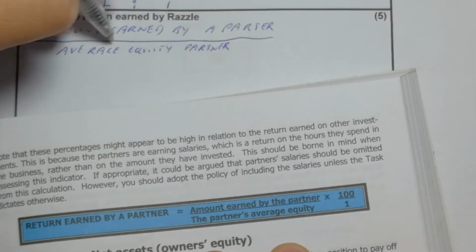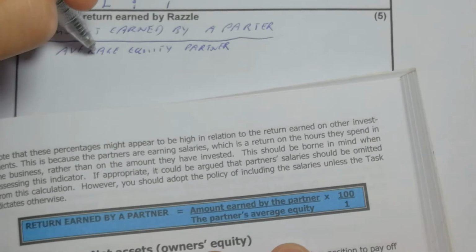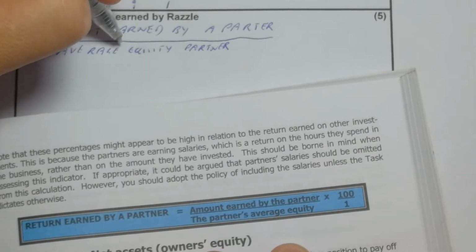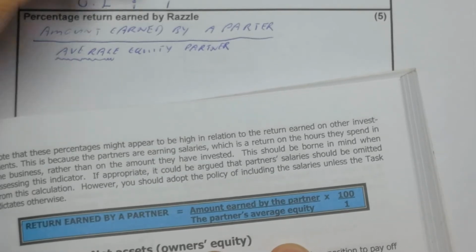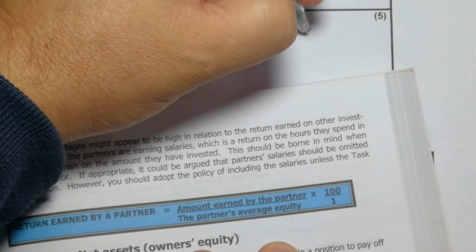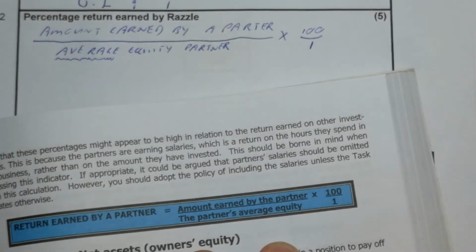And the way we do average equity, there's always some form of division by 2 because it is average equity. I multiply that with 100 over 1.